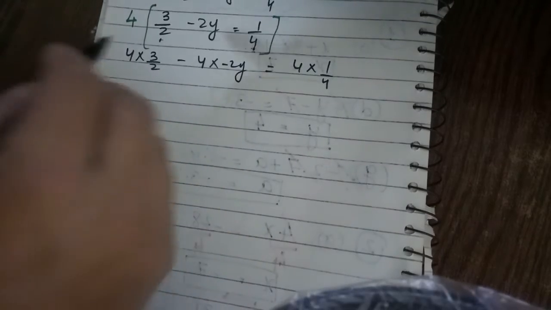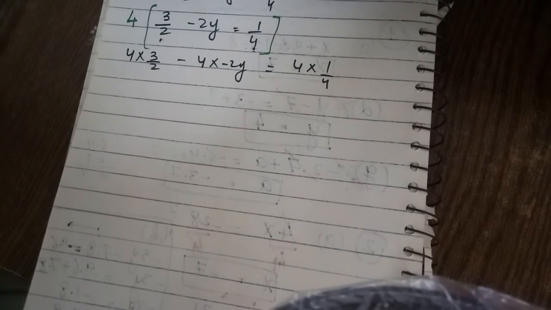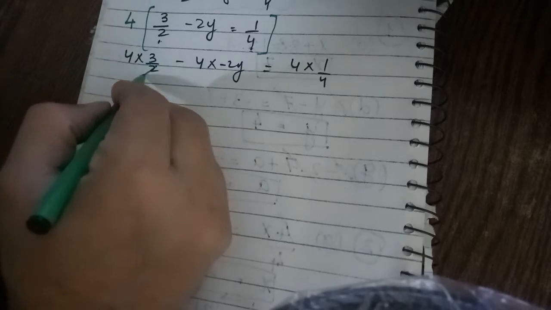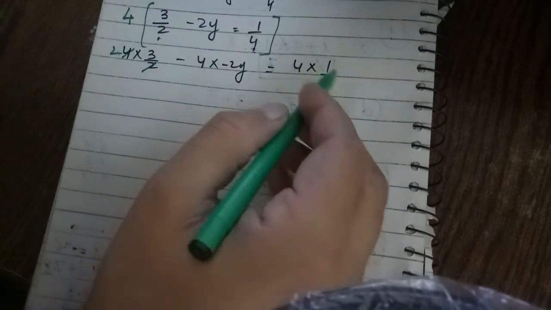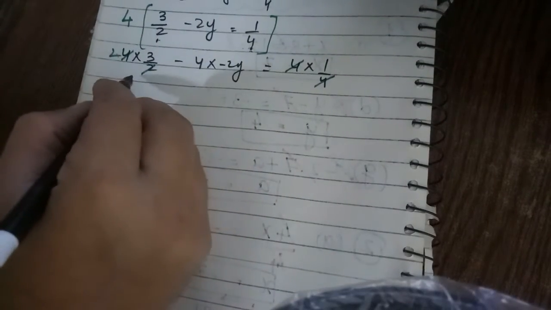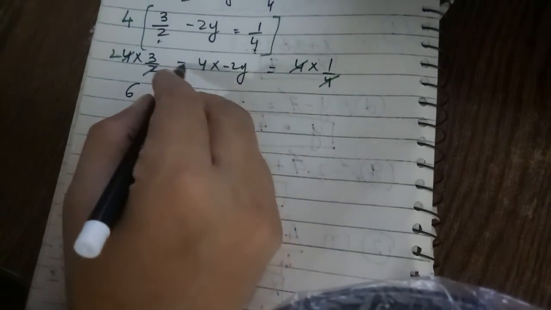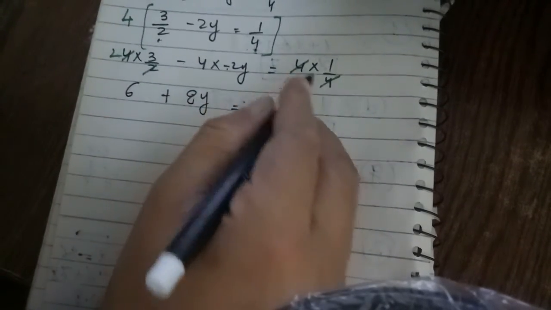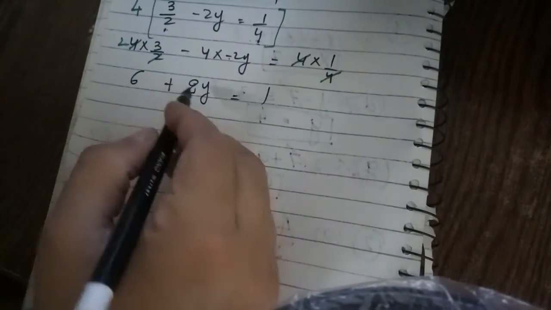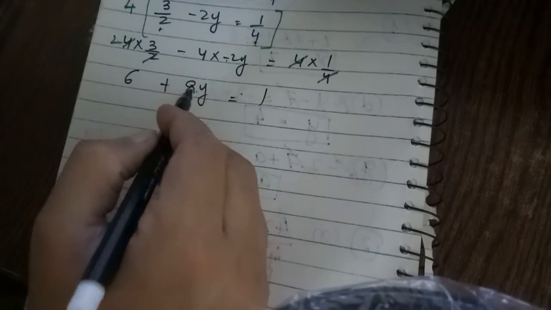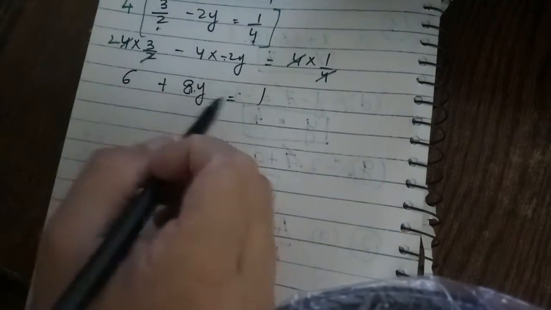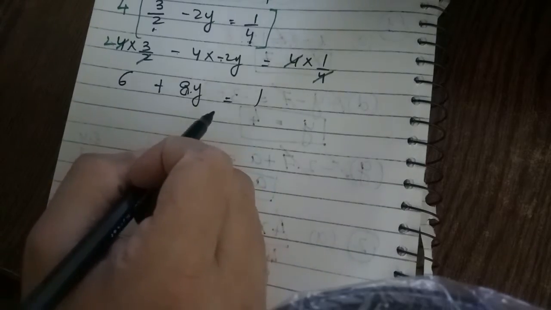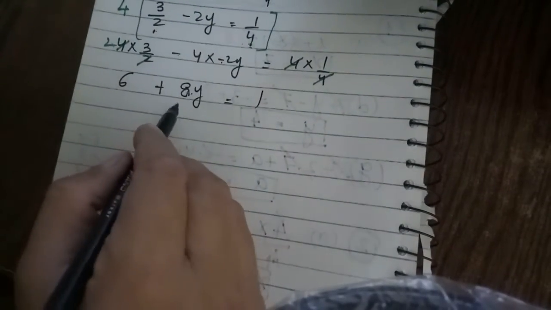term of this equation. Now start cancellation, and we have to deal with each term separately. 2 2s are 4, similarly 4 1s are 4. So we are left with 2 3s are 6, minus into minus plus 4 into 2y gives you 8y equal to 1. Now you can see that we have actually removed these denominators, and this equation has no fraction at all. So now it is very easy.